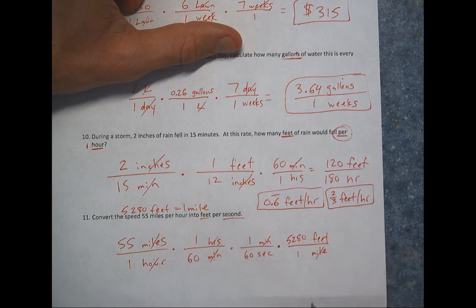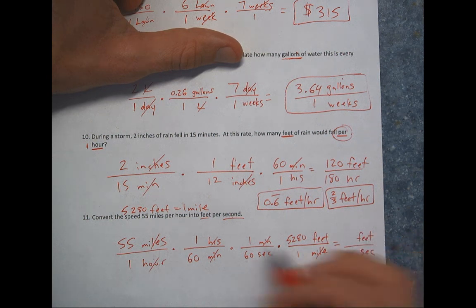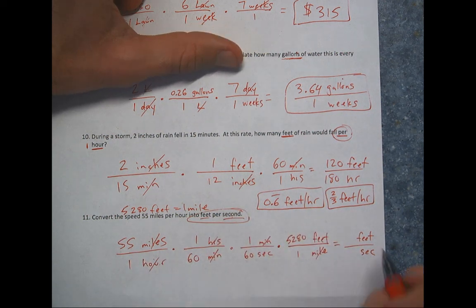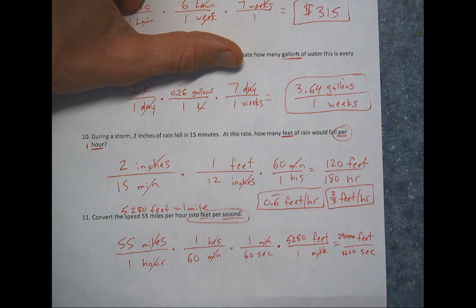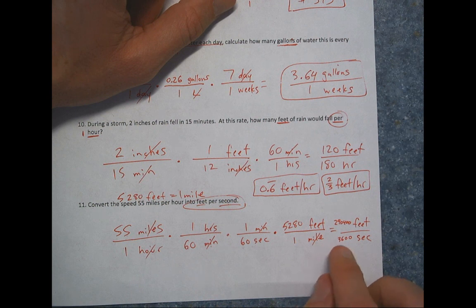Miles cancel. If I were to multiply across right now, looking at what's left over with my units, after everything cancels, the only thing left on top is feet. The only thing left on the bottom is seconds. So this will give me how many feet per second, and that's what I want. So now I'm free to go ahead and multiply the numbers. We end up with this big number and this big number. So I'm not done. This is how many feet for 3,600 seconds.